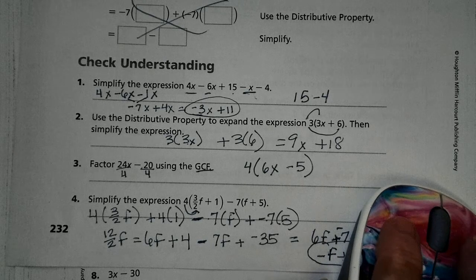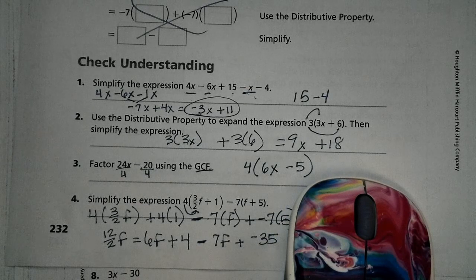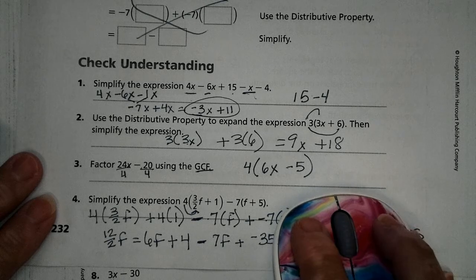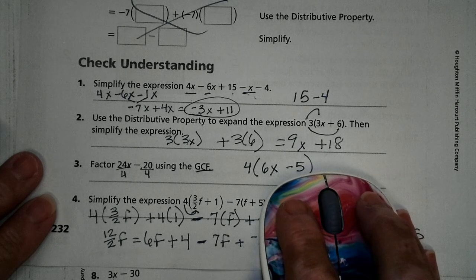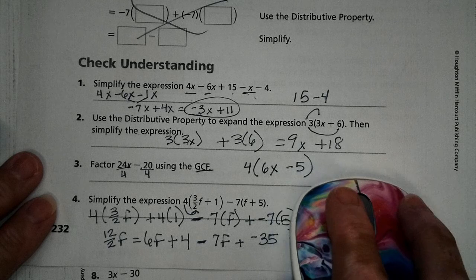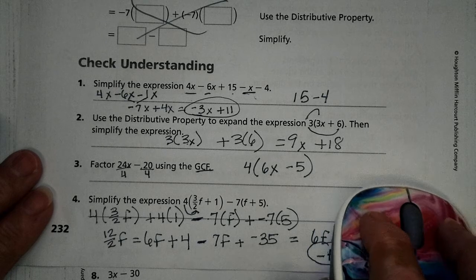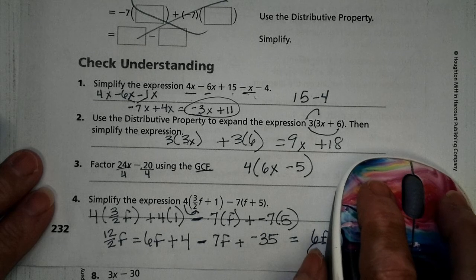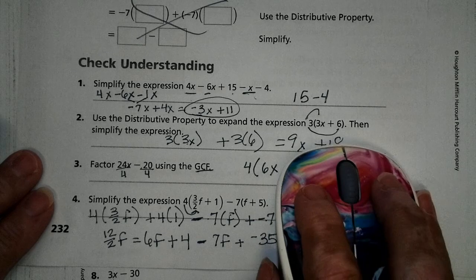All right, give me 1 second and I will add it to Seesaw. All right, it should be there. Try to refresh.